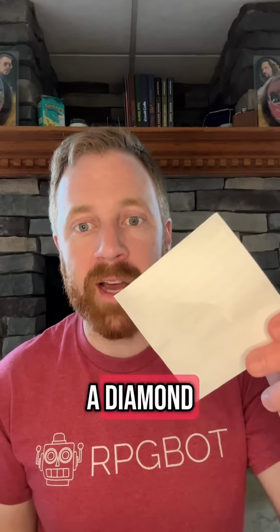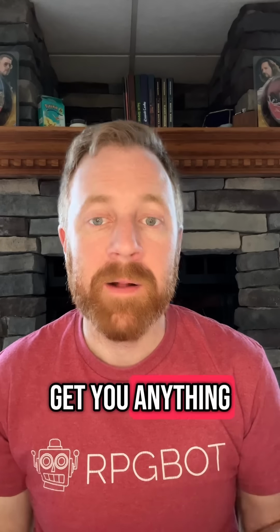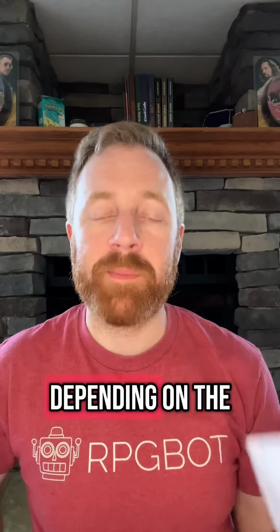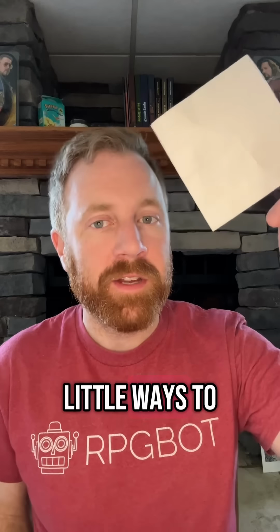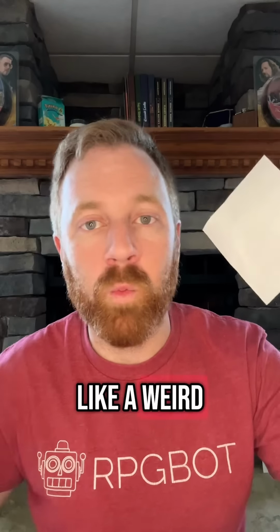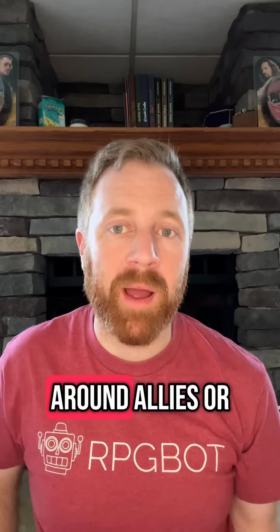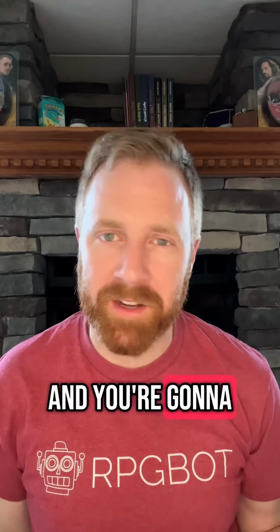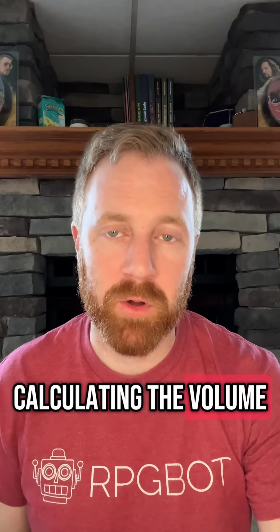So if you turn it as a diamond, you're going to have a little sliver here, a little sliver here, and then this is just going to be a square of spaces anyway, so making it a diamond doesn't get you anything. But if you're not snapping to the grid, depending on the size of your square, you might be able to twist it a few little ways to get some spaces in a weird trapezoid or whatever that shape is called. You might be able to get around allies or catch an extra enemy, but it's going to take some geometry, and you're going to have to convince your GM, or somebody is going to have to spend a bunch of time calculating the volume of triangles.